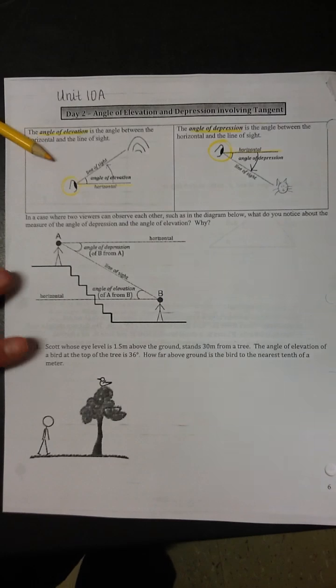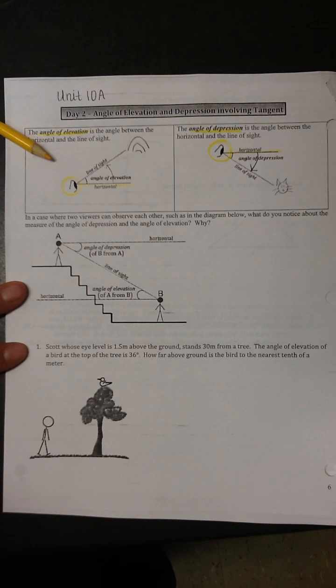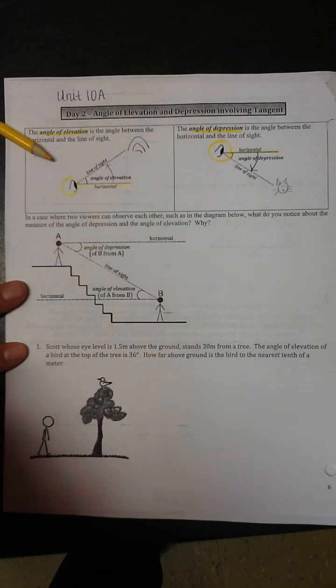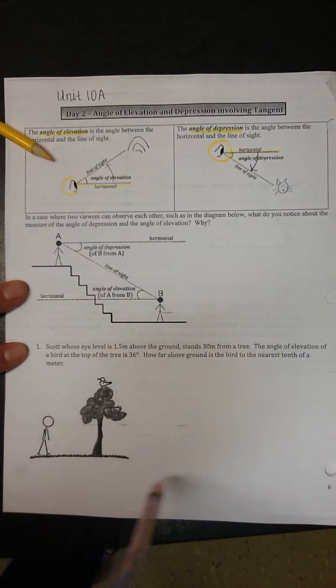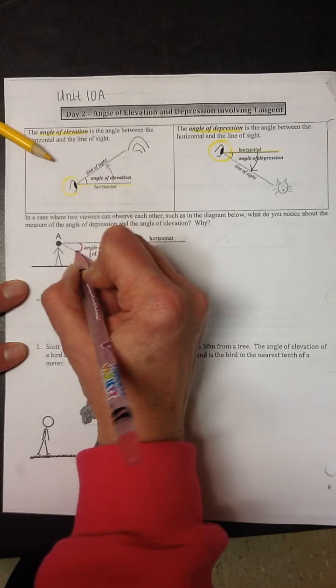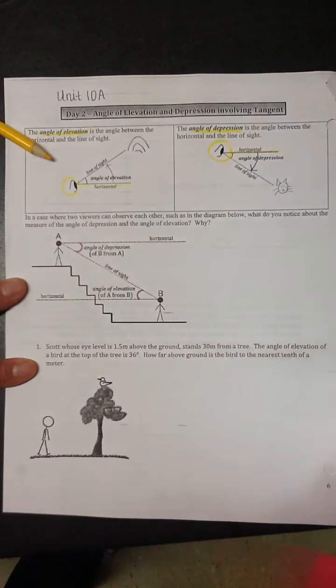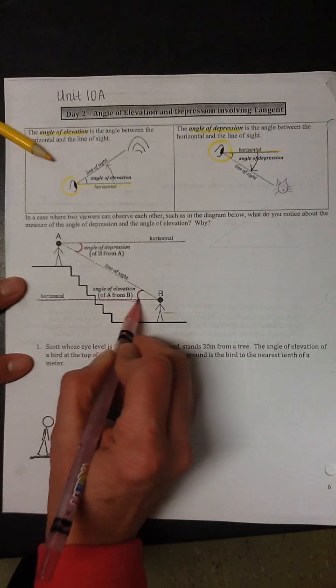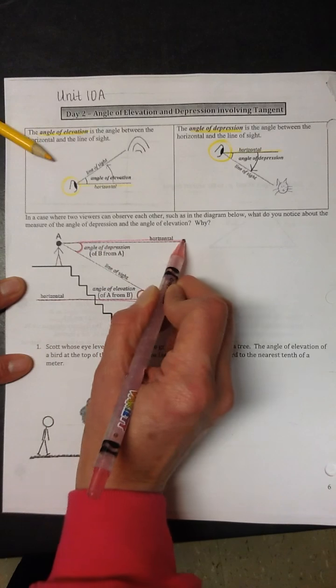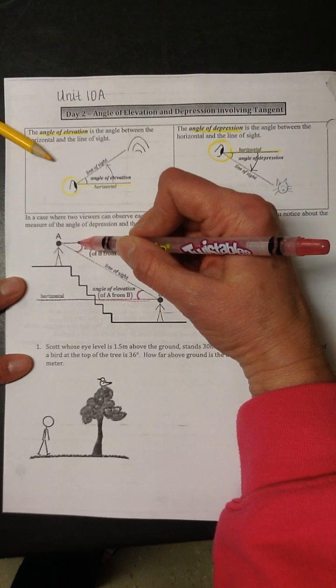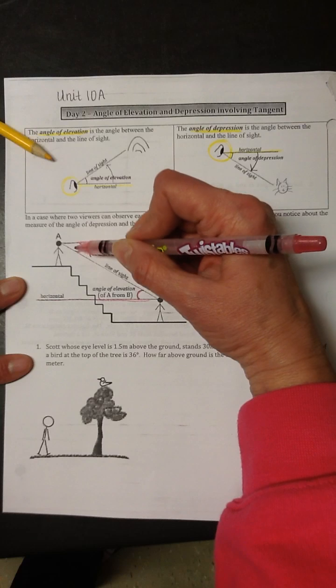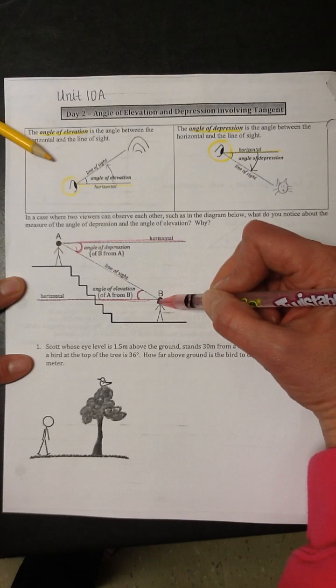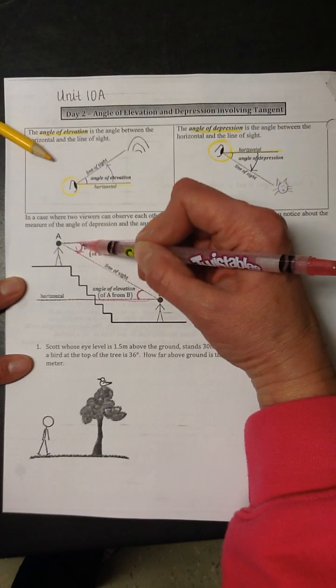So if we take a look at the combined picture here, where there's an angle of depression from somebody up on the top looking down at somebody on the ground down here, in this picture, both of the lines of sight start out to be horizontal. The person up above tilts their line of sight down to look at the person here, creating this angle of depression.